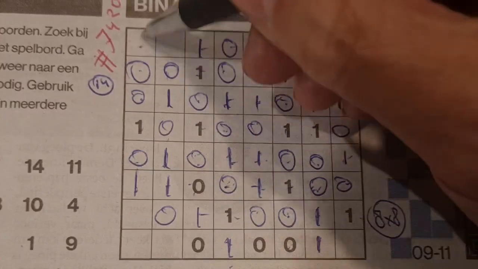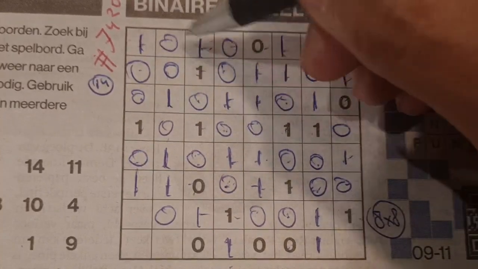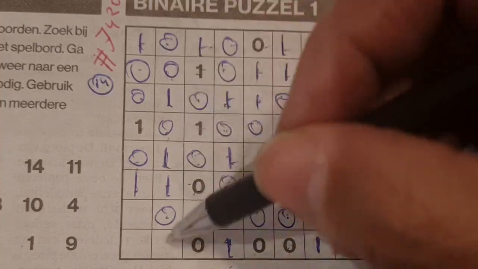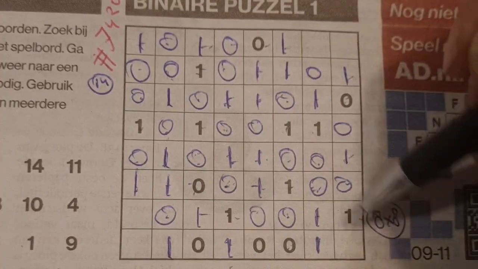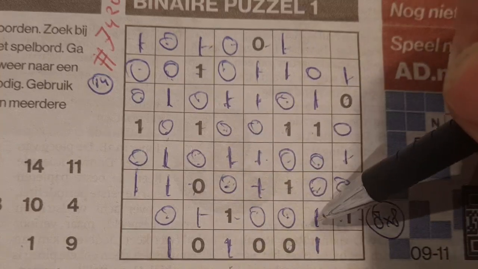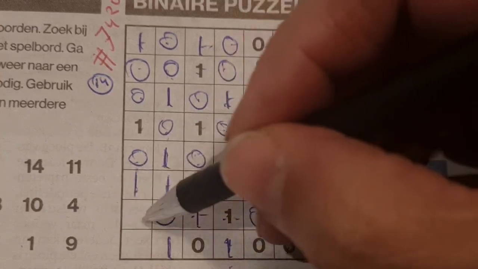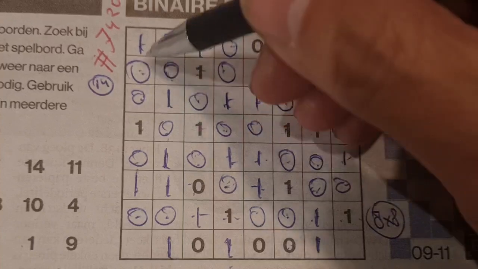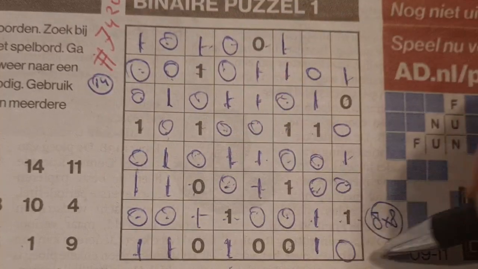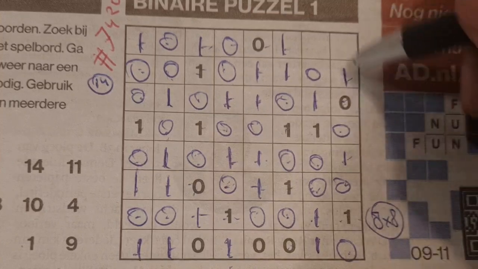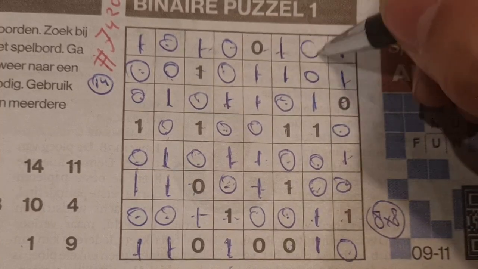Double O, here one, there one. Between the ones comes an O. 4 O's we have here, so the rest are ones. Then 1, 2, 3, 4 ones, so the rest are O's. 1, 2, 3, 4 O's, so the rest are ones. 1, 2, 3, 4 ones, so the rest are O's. And 1, 2, 3, 4 O's, so the rest are ones. Between the ones comes an O.